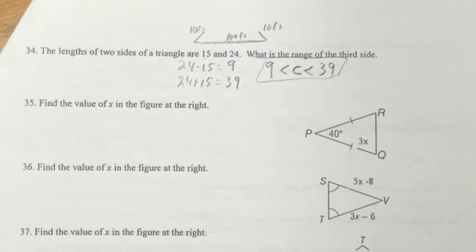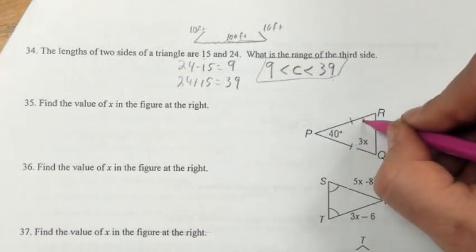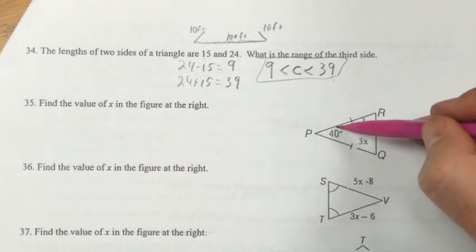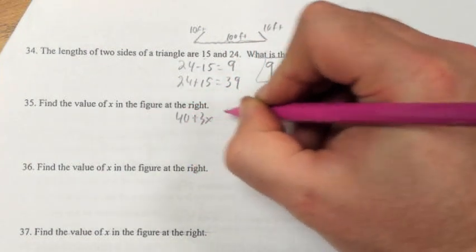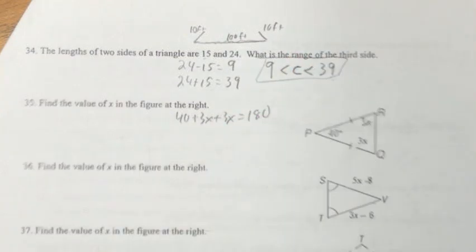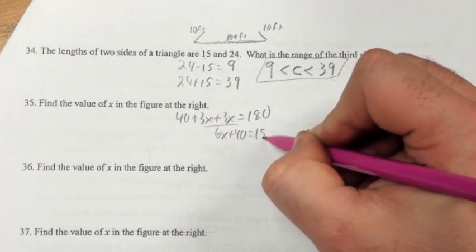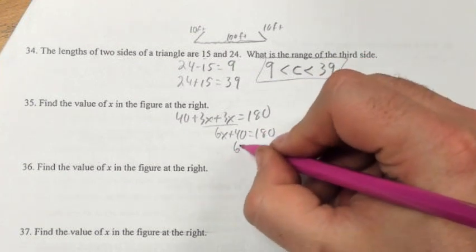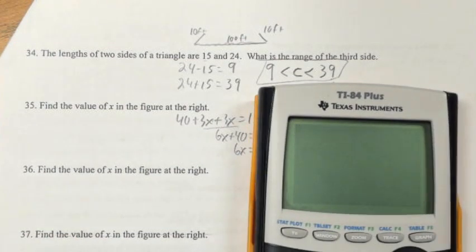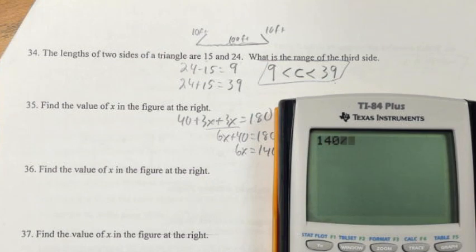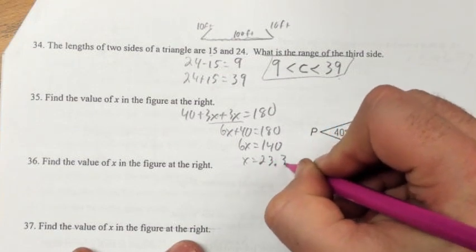Number 35. Find the value of x in the picture at right. Well, I've got an isosceles triangle. Remember, the legs are equal and the base angles are equal, so that's 3x. Also, in a triangle, all three angles are going to add to 180 degrees. So we've got 40 plus 3x plus 3x equals 180. Combine our like terms. 6x plus 40 equals 180. Subtract 40 on both sides, gives me 6x equals 140. And now we're going to divide both sides by 6. So 140 divided by 6 is 23.3.